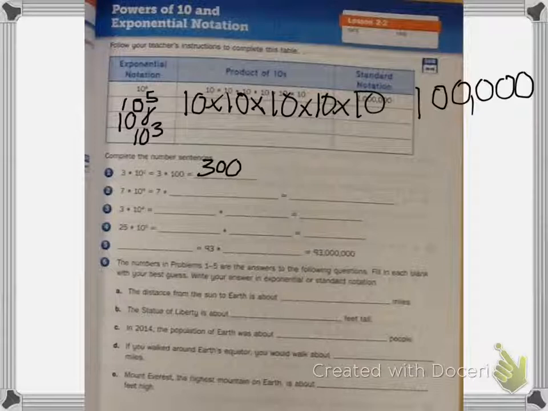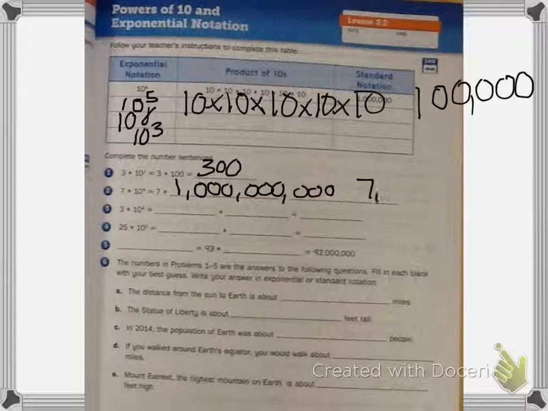Let's take a look at the next one. 7 times 10 to the 9th power. So 10 to the 9th power, I'm going to write a 1 and 9 zeros. 7 times 1 billion, billion with a B, is 7 billion. 1, 2, 3, 4, 5, 6, 7, 8, 9.